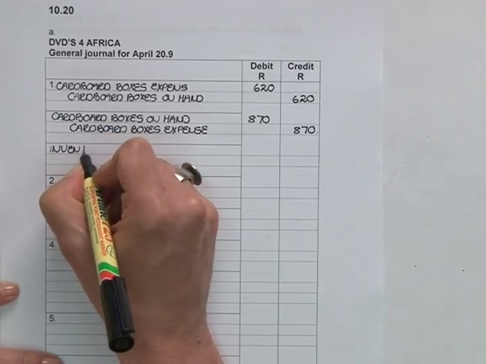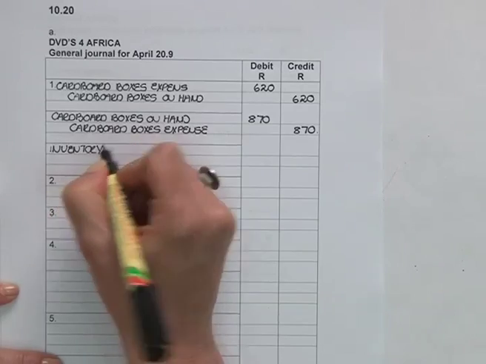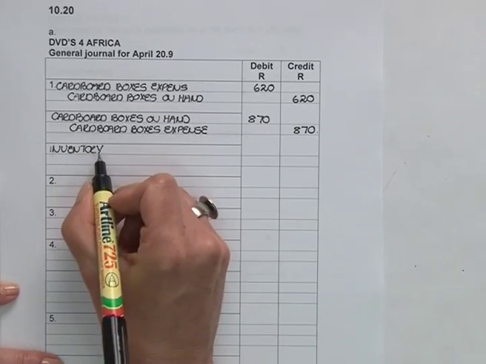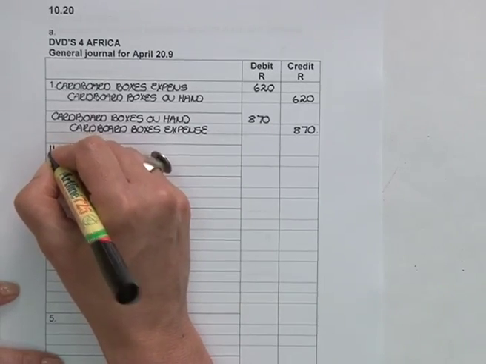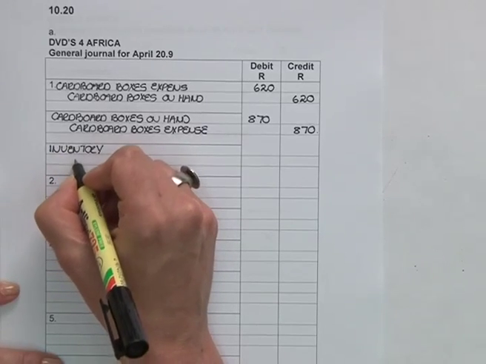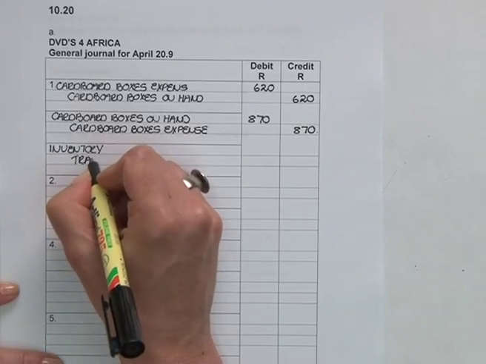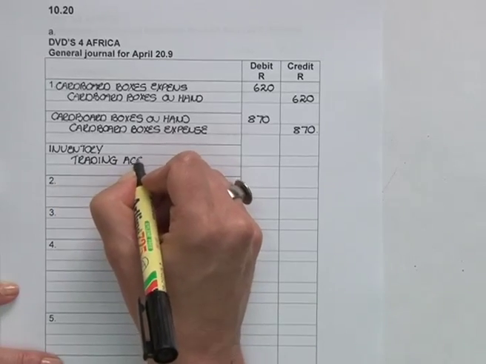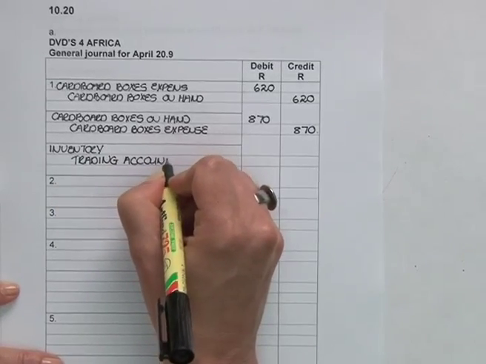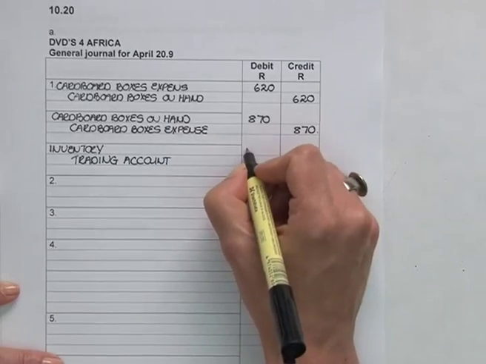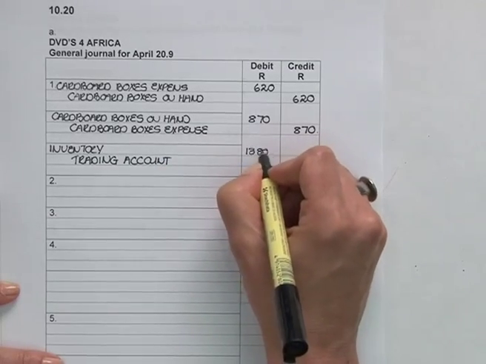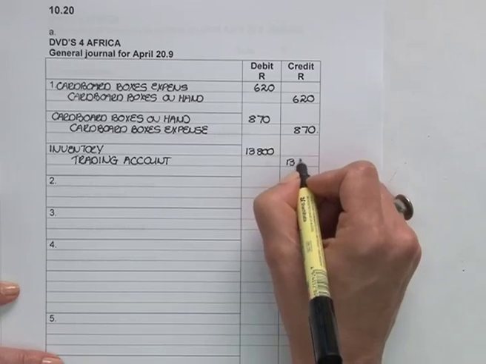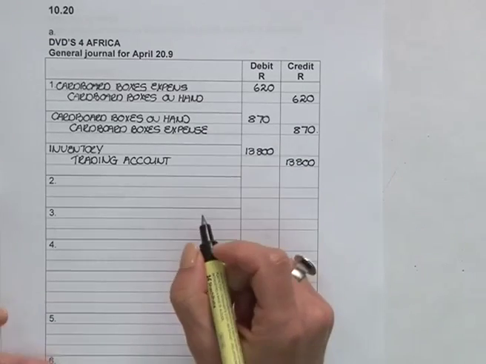You only account for inventory in the inventory account at the end of the year when you're applying the periodic inventory system, and we're going to credit our trading account. And the value that was provided is the 13,800, which is the result of the physical stock take.